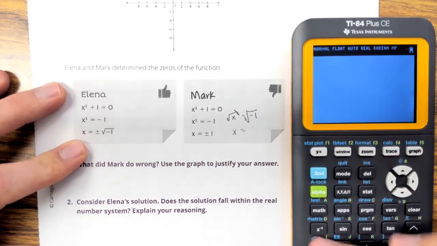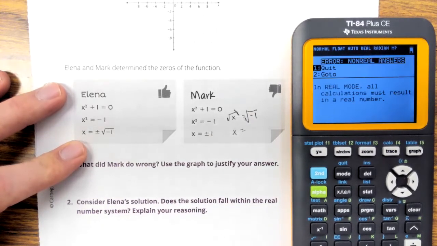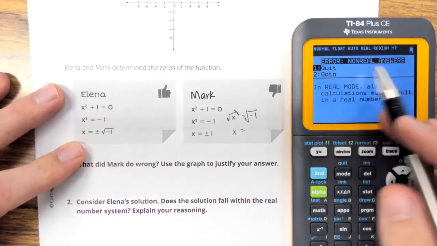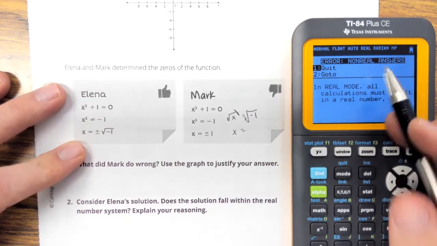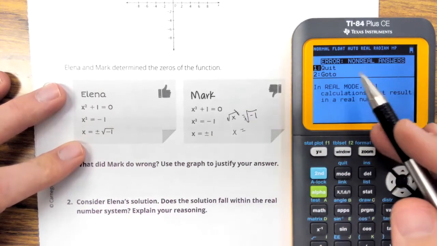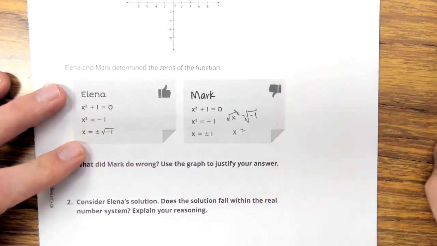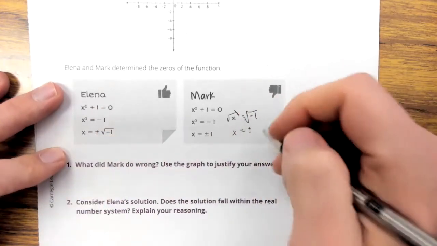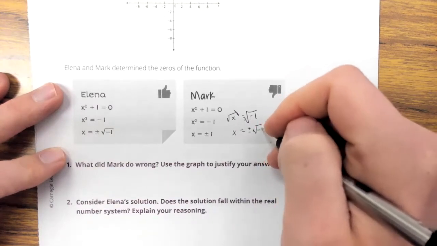If I try to do the square root of a negative value, if I do the square root of -1, I hit enter, I get an error message. Error, I have a non-real answer. The square root of -1 is not a real number. Again, it's an imaginary number. So we'll just write it kind of like Elena did over here, plus or minus the square root of -1.